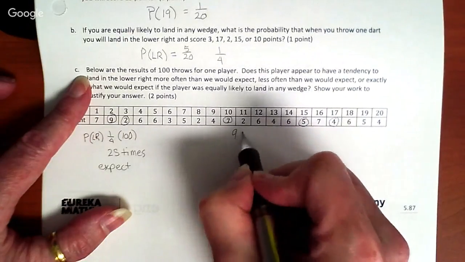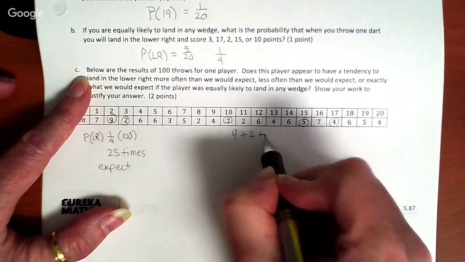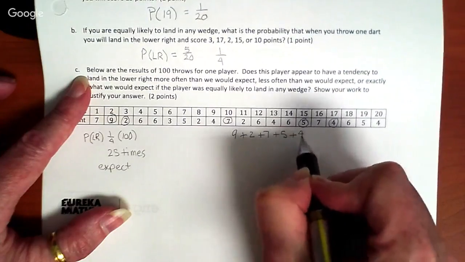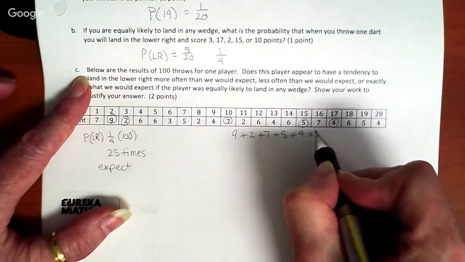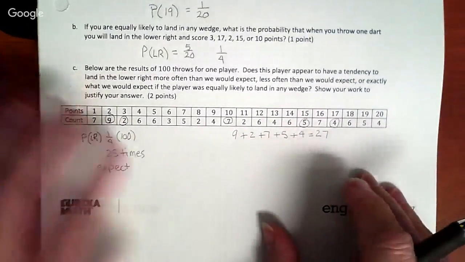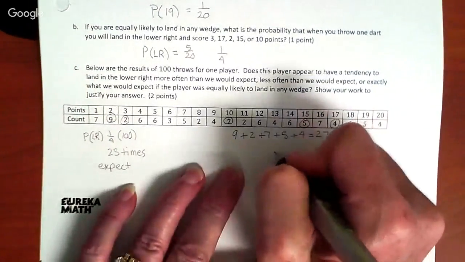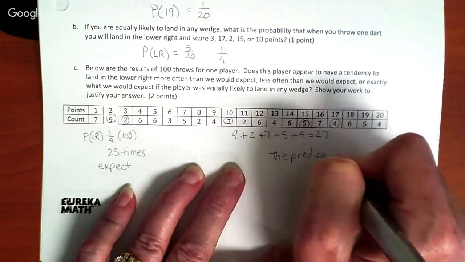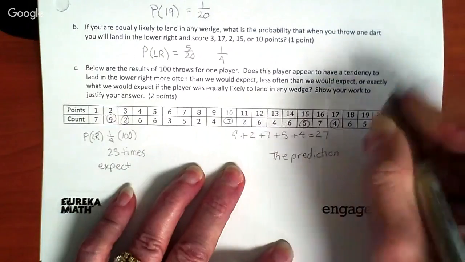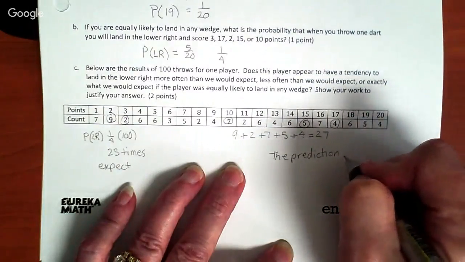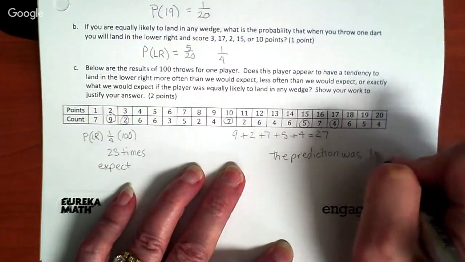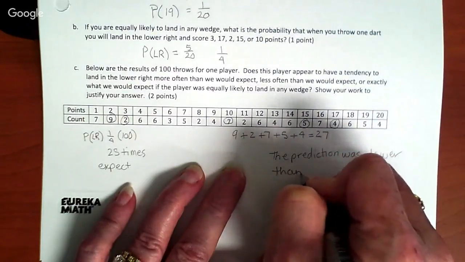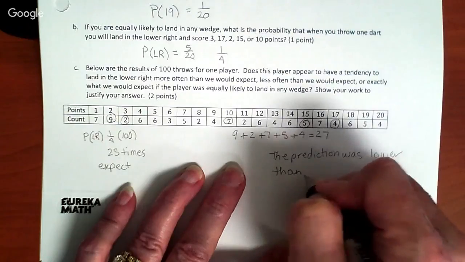So we have 9 plus 2 plus 7 plus 5 plus 4, and that all equals 27. So the prediction was lower than the actual data.